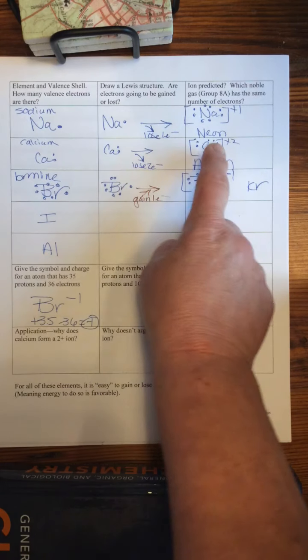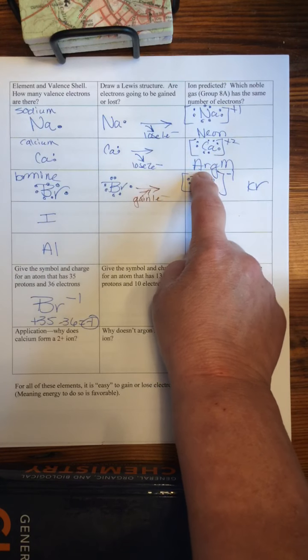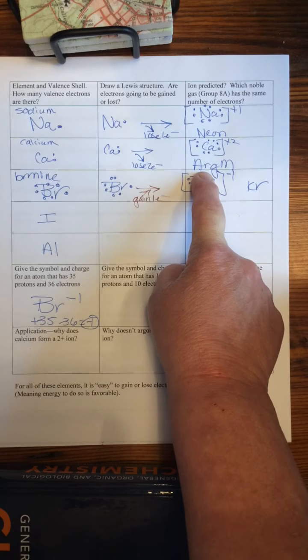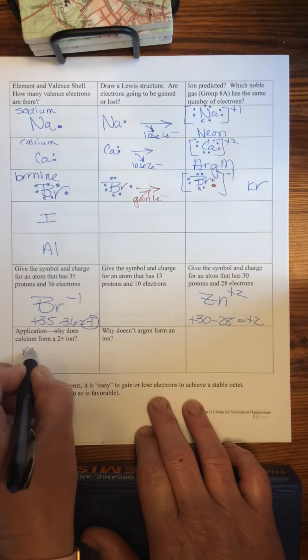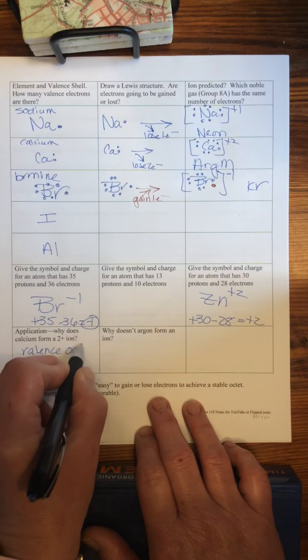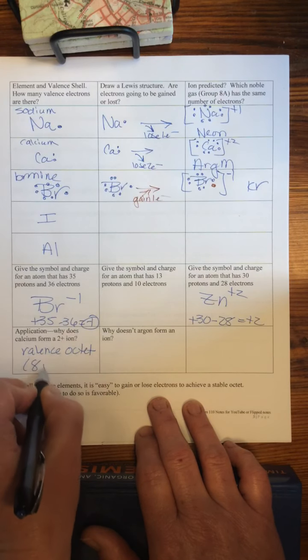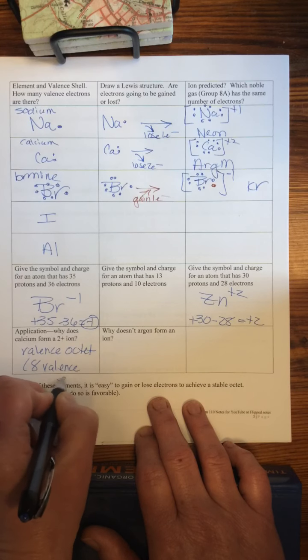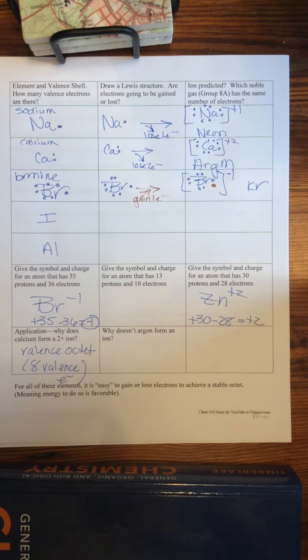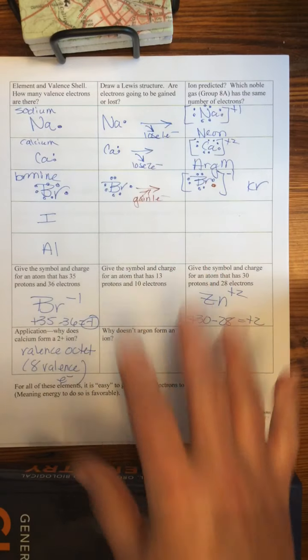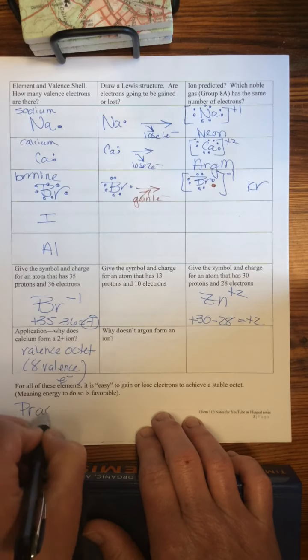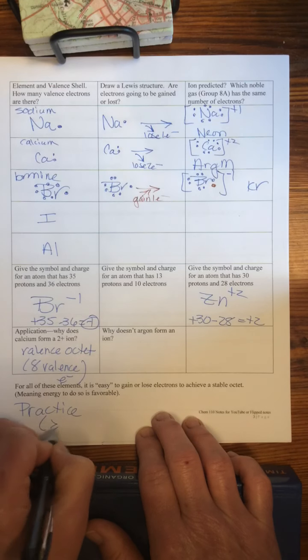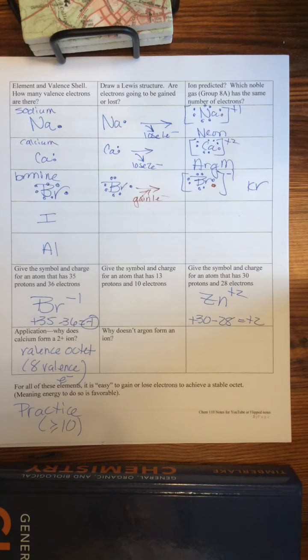It forms a plus 2 ion so that it can have electrons like argon, or 8 in the valence shell. Okay, so now I'd like for you to finish these. I want you to continue to pause and practice, as always, at least 10 repetitions per topic. Don't move on until you've done that.